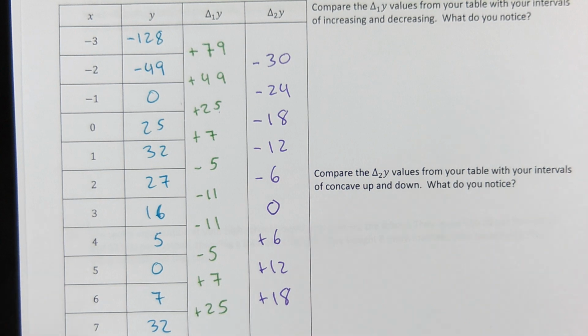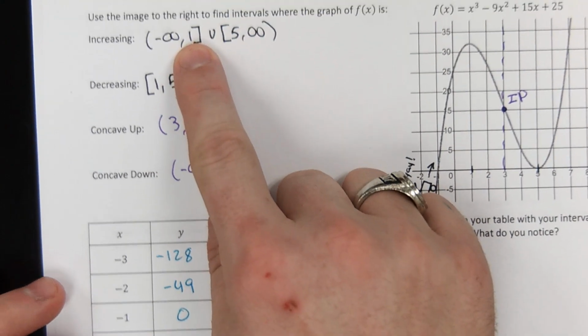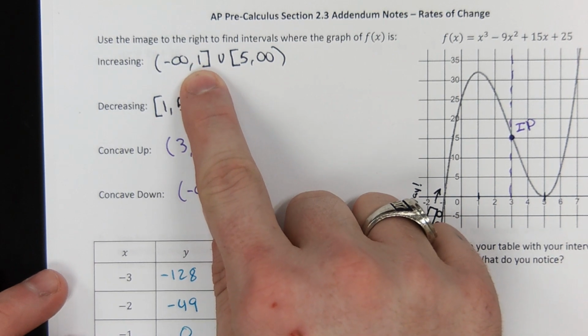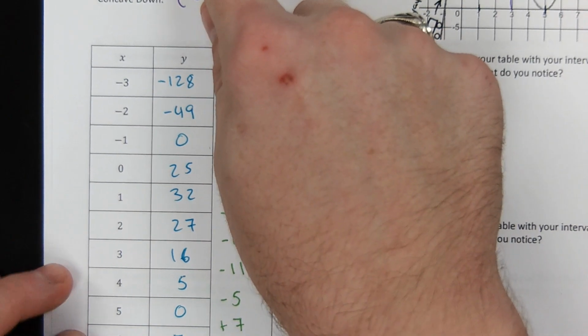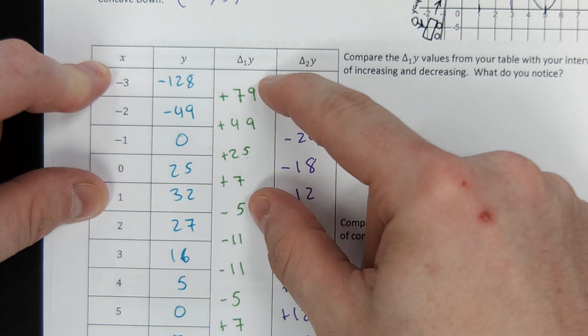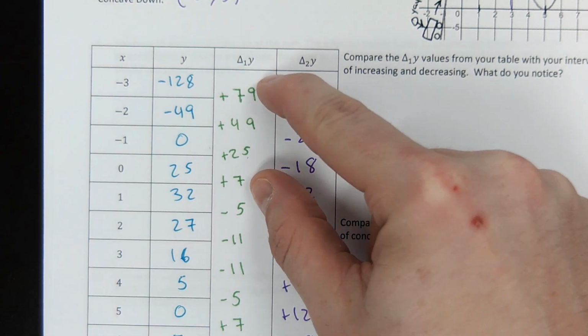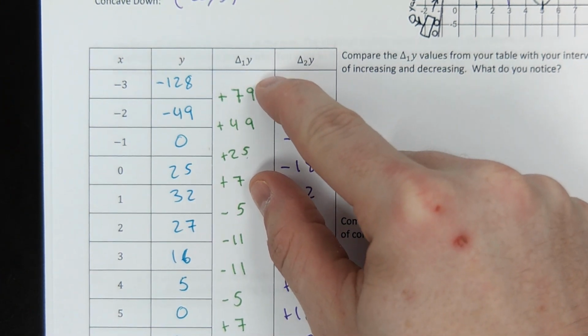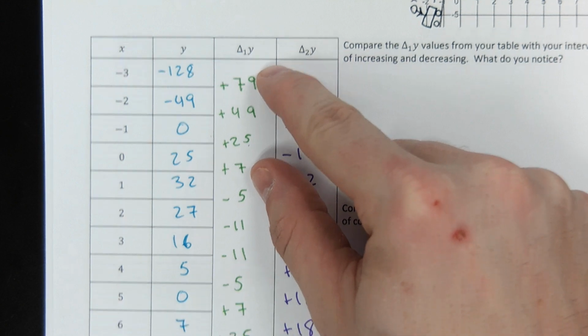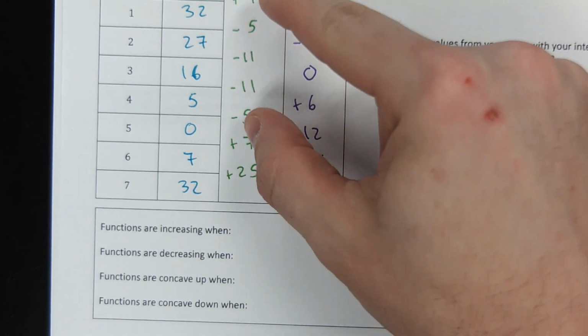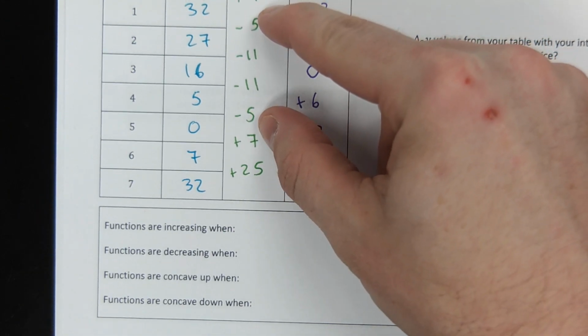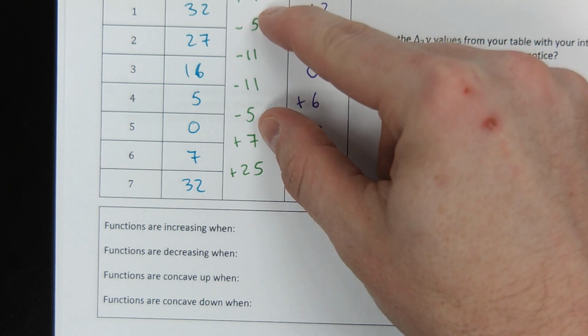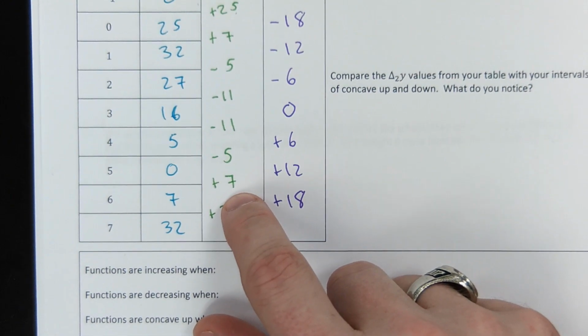That's it. What I was trying to get you to see is that if you look at all of the x values from negative infinity up to positive 1, your delta 1s are positive. And then if you look from 1 to 5, your delta 1s are negative. And then after 5, your delta 1s are positive again.